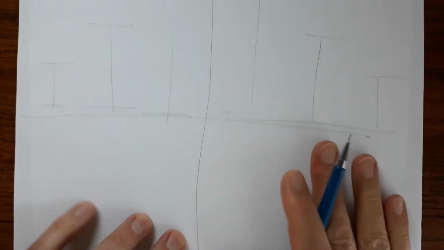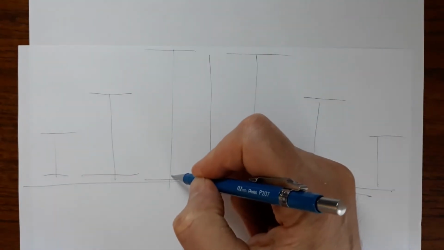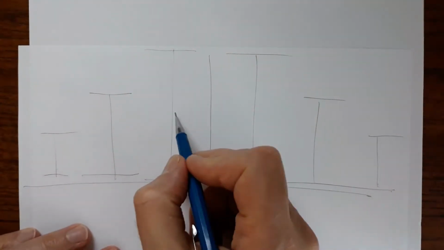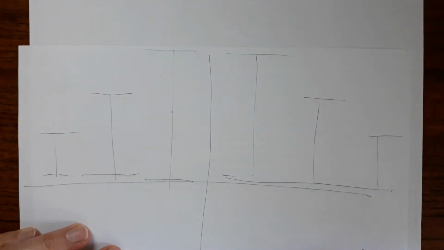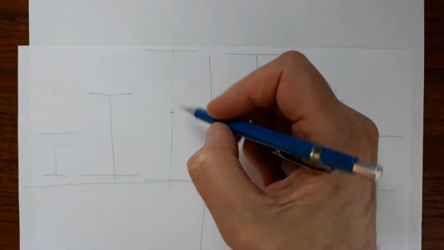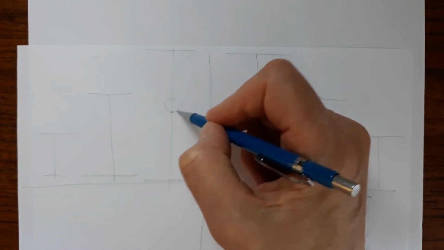When I set my parameters, I have the top of my figure here and the bottom of my figure here. I want to make sure that my proportion is correct. So I go to the center and I make a little mark. At the center of the figure is where the hips sit. The great trochanter is right at the middle. So the pelvis is going to sit up above that.